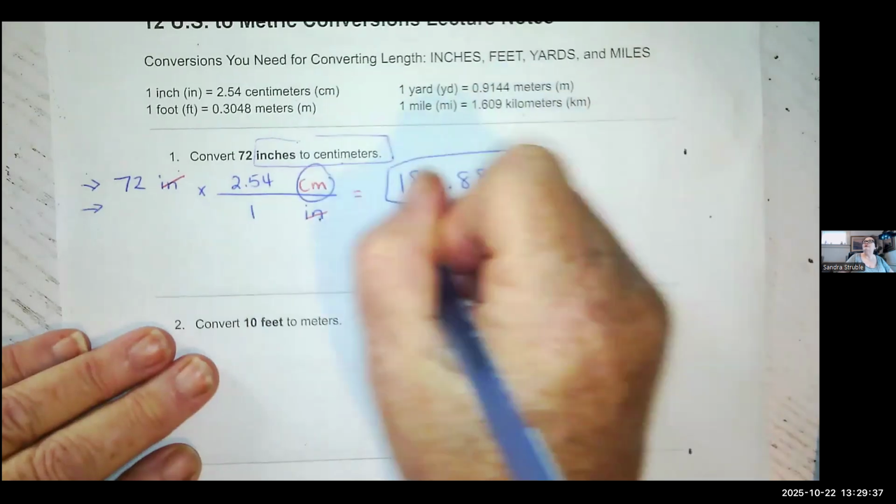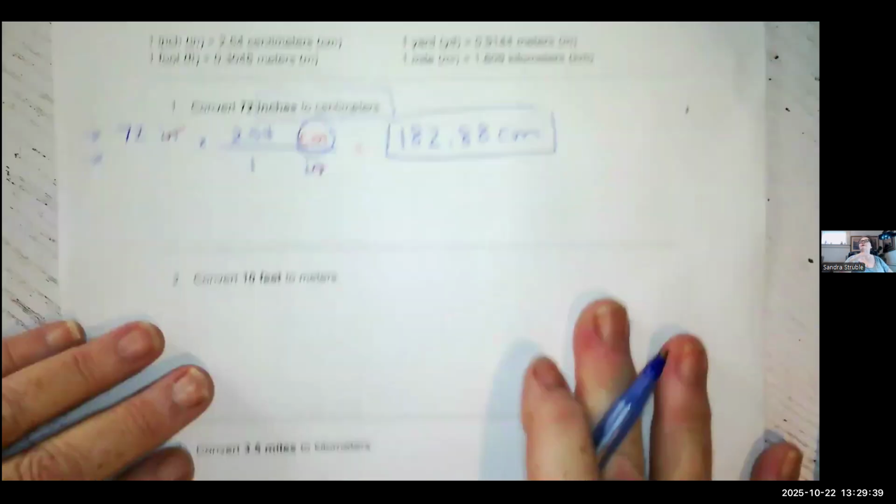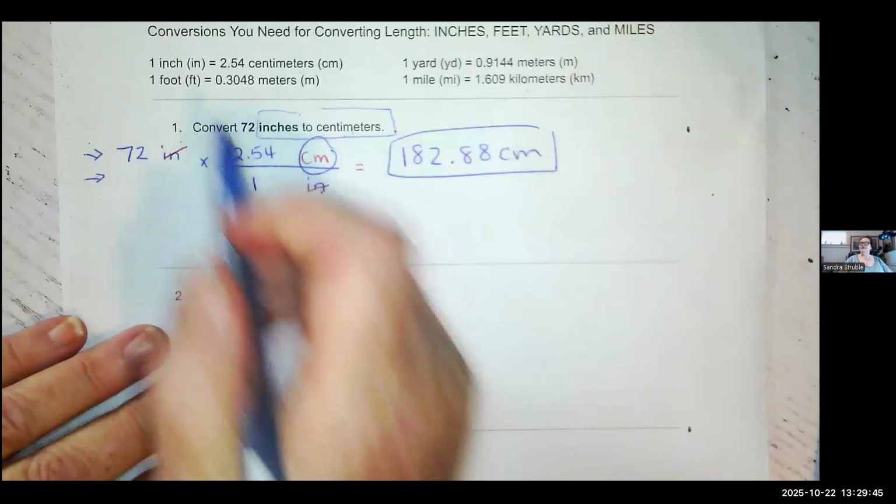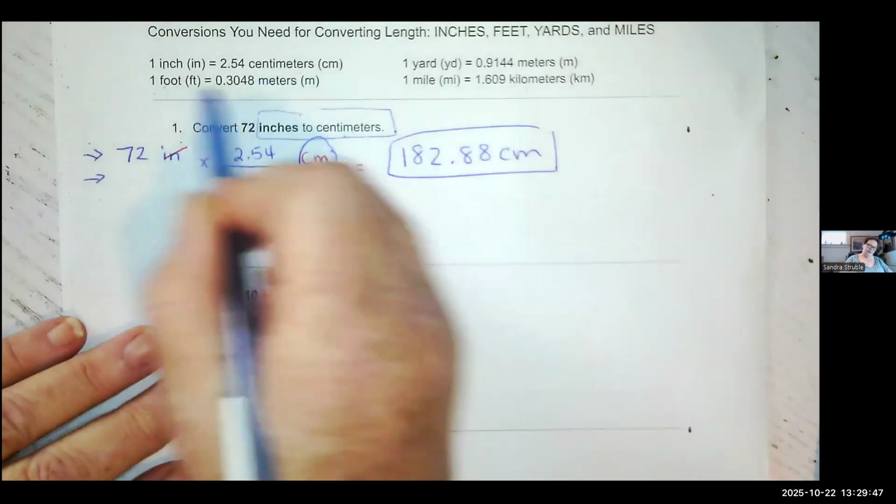Convert 10 feet to meters. Attempt this one yourself. Pause the video. See if you can figure this one out. You're going from feet to meters. We've got the conversion right here that'll get us feet to meters. Pause the video, attempt this one yourself, and then come back to see how you do.